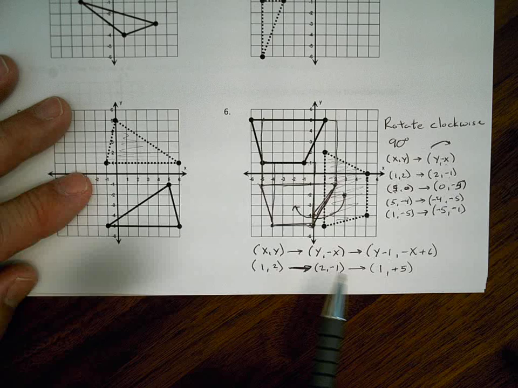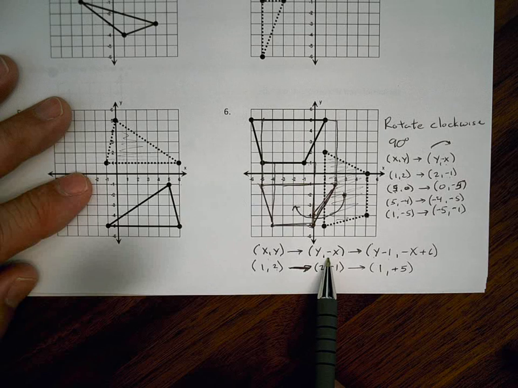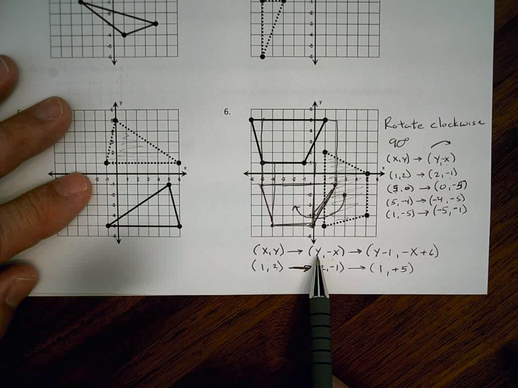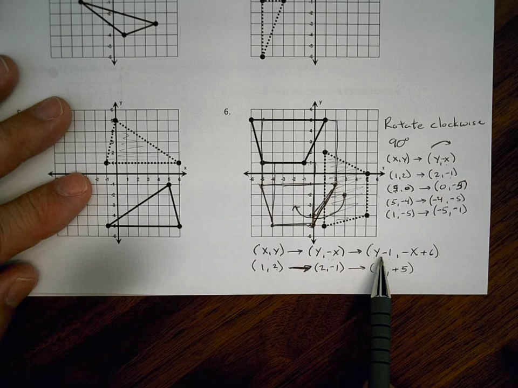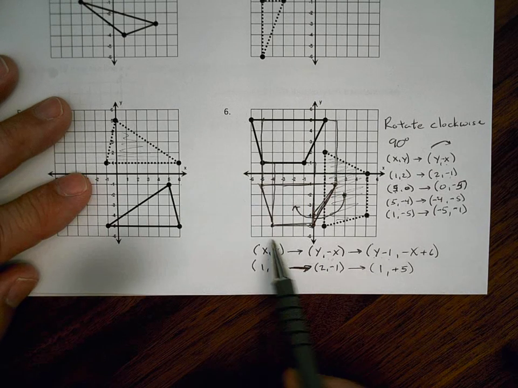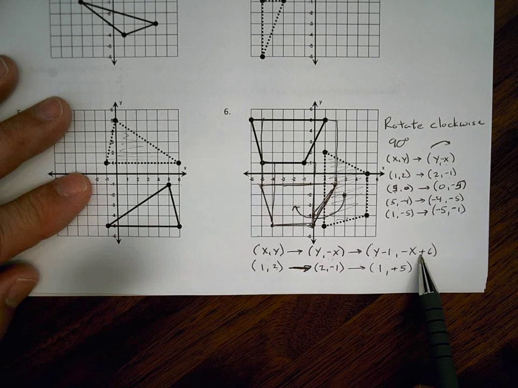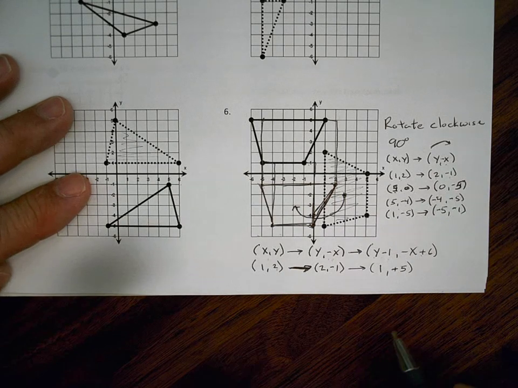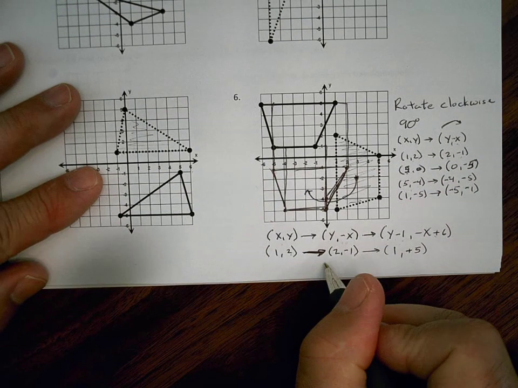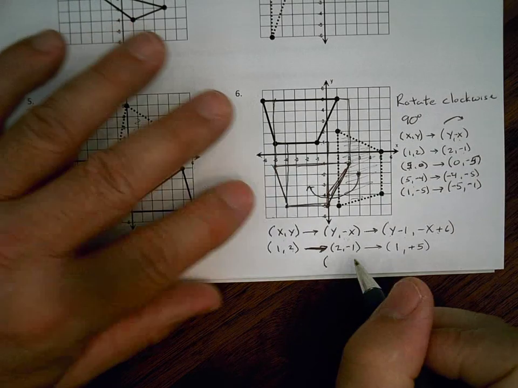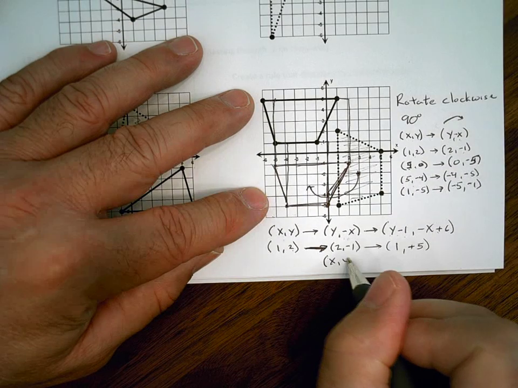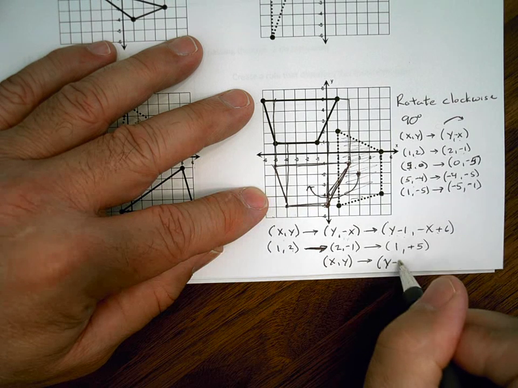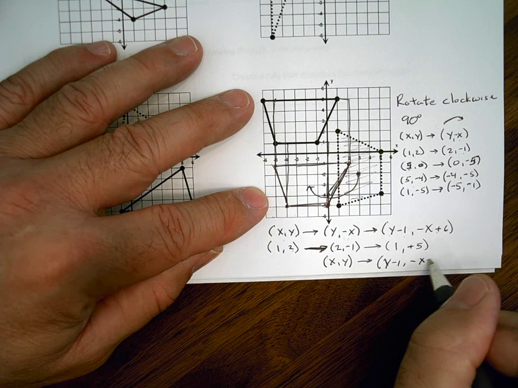So our overall rule is x, y. First step, we switch the x and the y, and the new y becomes the opposite. And then this is x now, so we subtract 1 to move it 1 to the left. We add 6 to move it up 6. So we could write the rule real simply as, hopefully you guys can see this, x, y becomes y minus 1, negative x plus 6.